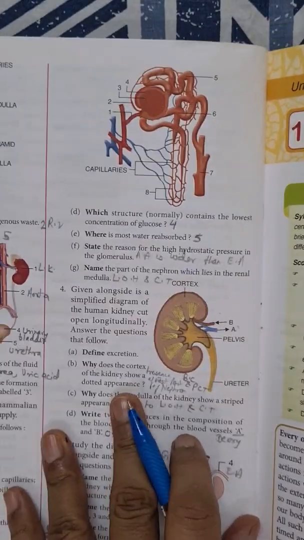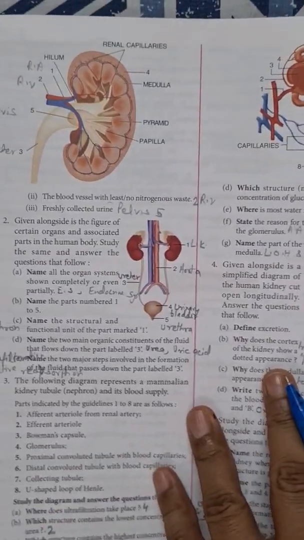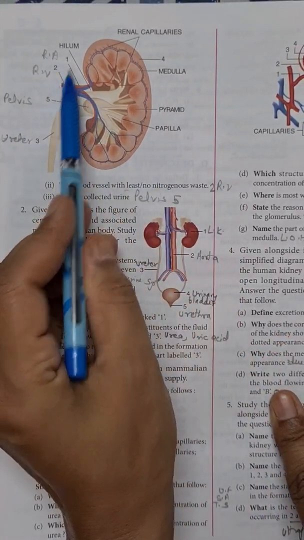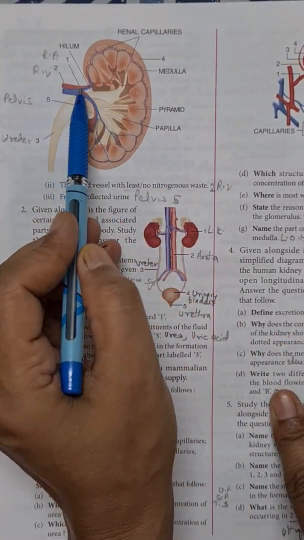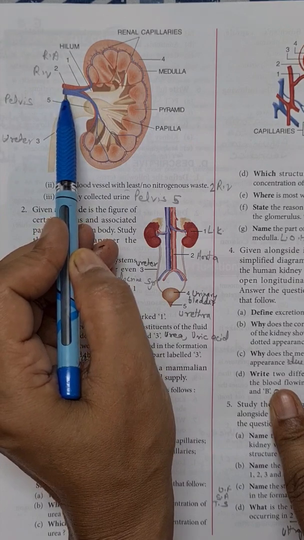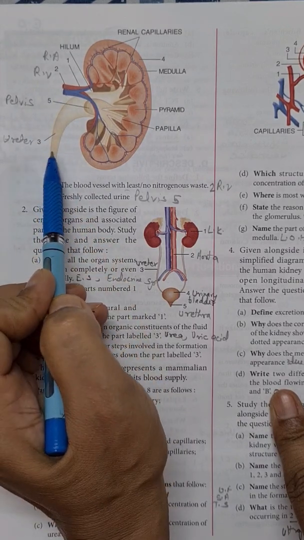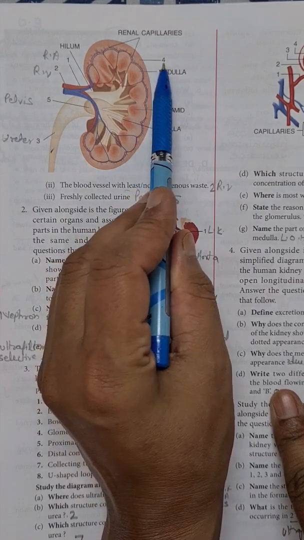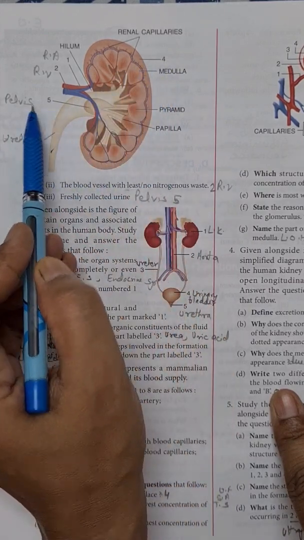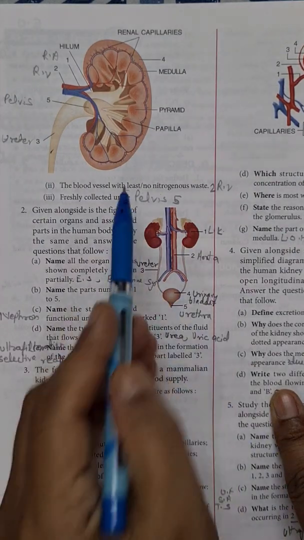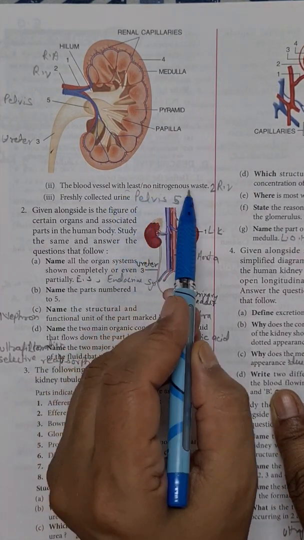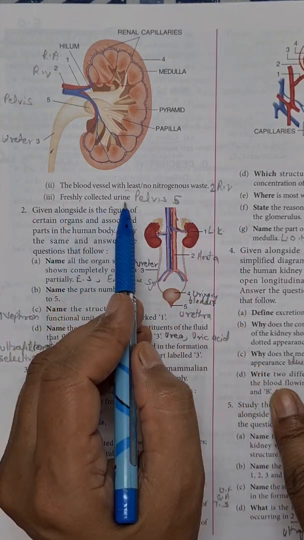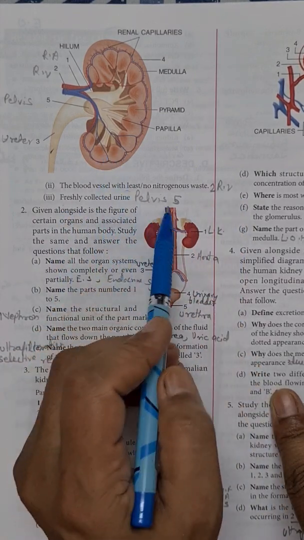Now starting with the numbering first. 1 is renal artery, 2 renal vein, 3 ureter, 4 renal cortex, and 5 pelvis. Now the blood vessel with least or no nitrogenous waste, that is number 2 renal vein. Freshly collected urine is collected by pelvis, number 5.